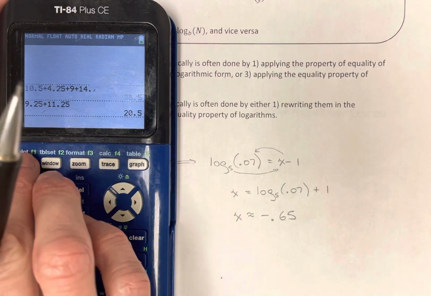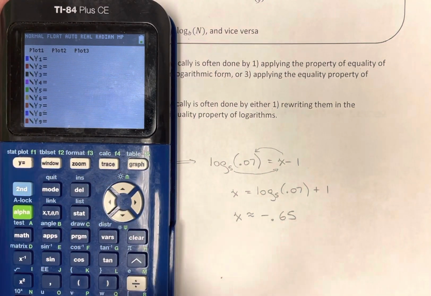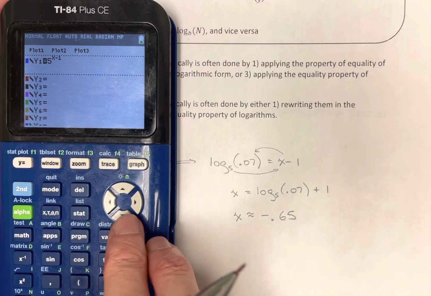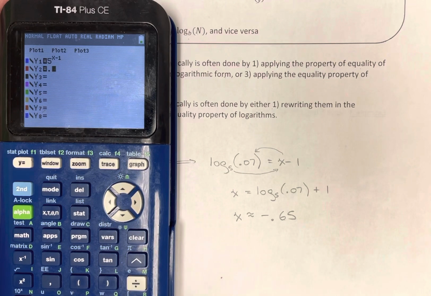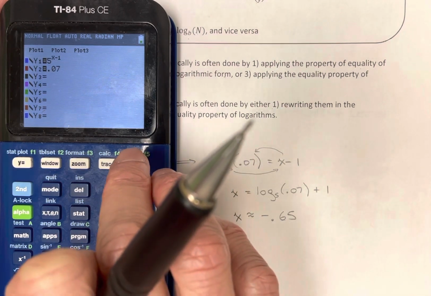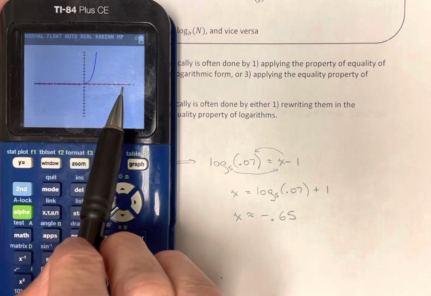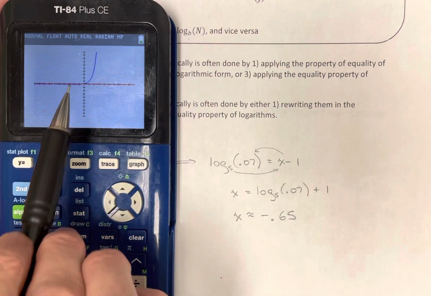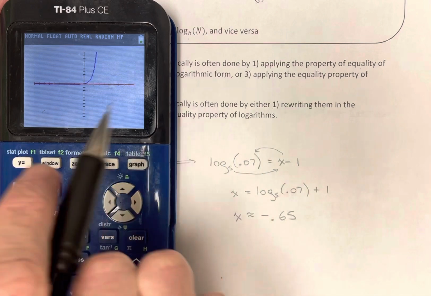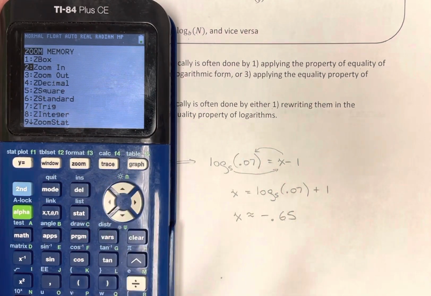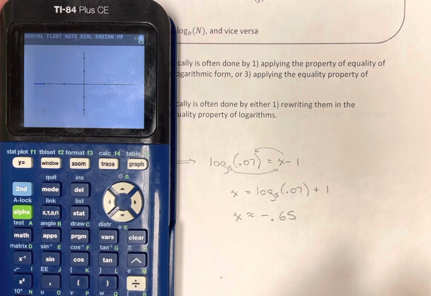Okay, so I'm in my y equals, and let's have y1 equals 5 raised to the x minus 1, and let's have y2 equal 0.07, and let's see where they intersect. There's the log function in blue, and in red here, almost on top of it, is the exponential function. They obviously are pretty close. Let's zoom in to the origin there and see what's going on. Zoom in, not zoom out. And let's see if we get a better sense.